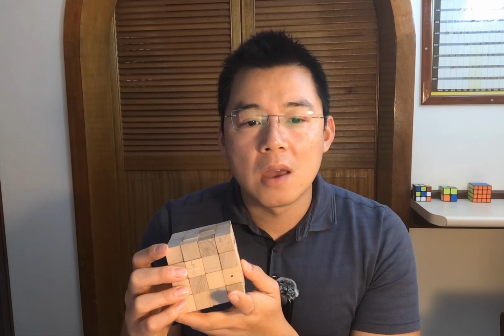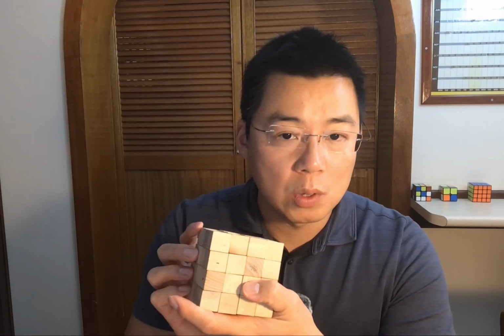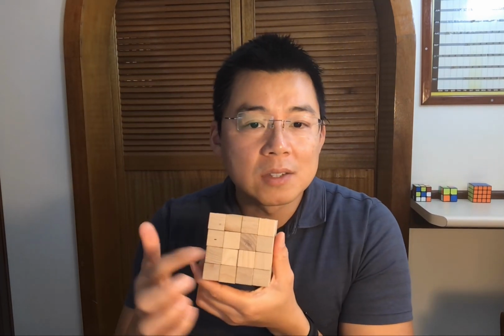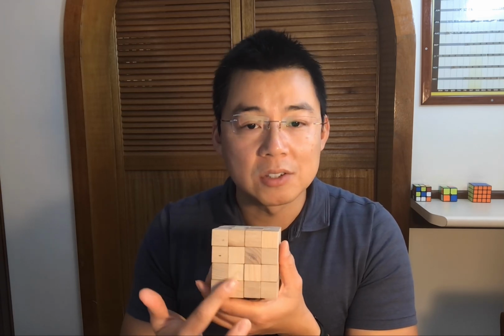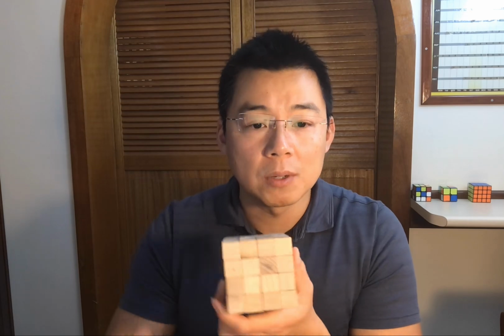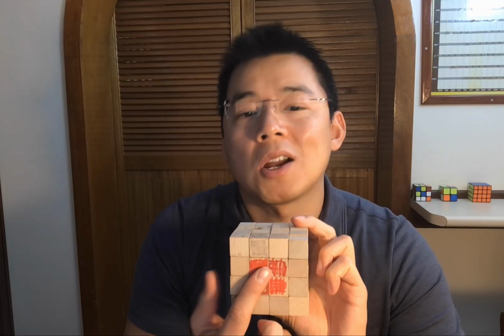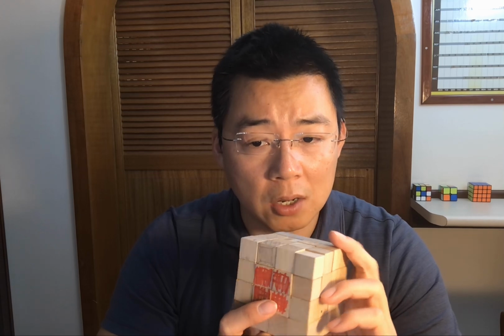What about the one red face blocks? These are located right in the center of each face of the larger cube. On each face, there are 4 such blocks. Can you tell me how many faces in total for this larger cube? You are right. So there are 6 lots of 4, which is 24 one red face blocks.